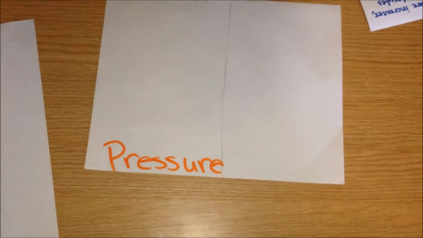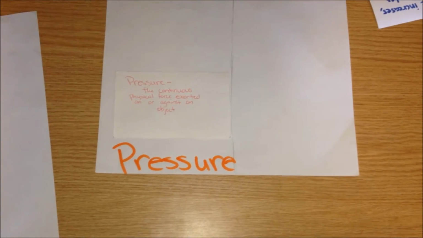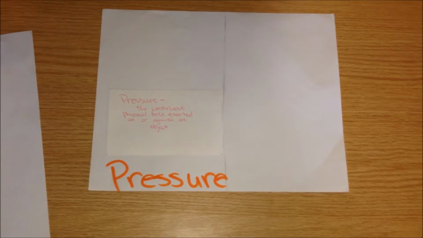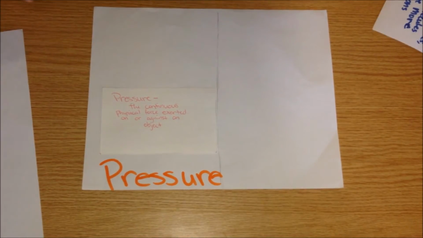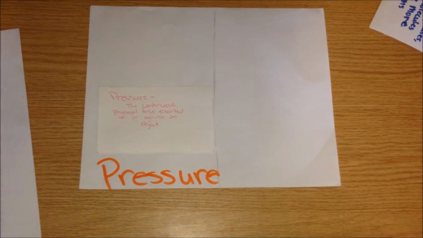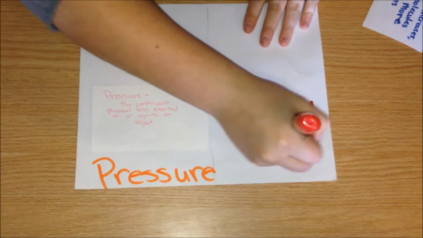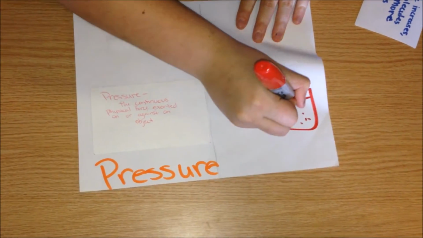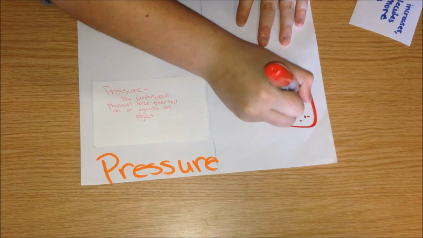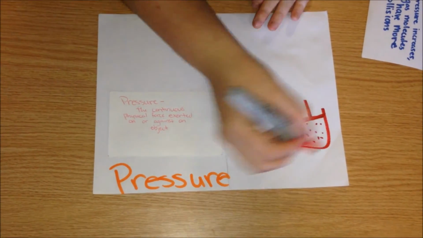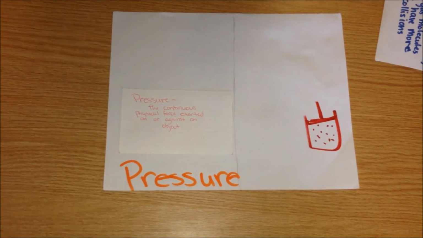Next is pressure. Pressure is the continuous force exerted on or against an object. So if you have gas in a bottle or some object, and you barely have any force pressed onto it, there will be more room and less chance for collisions to occur.